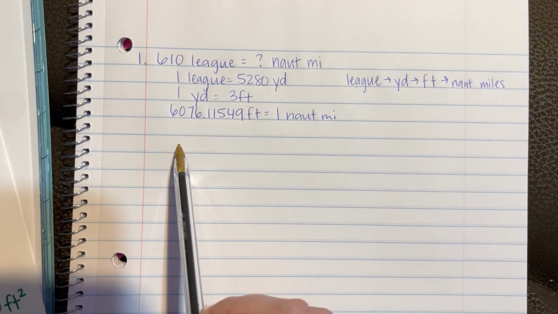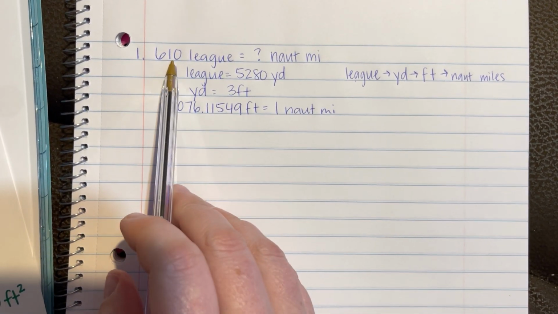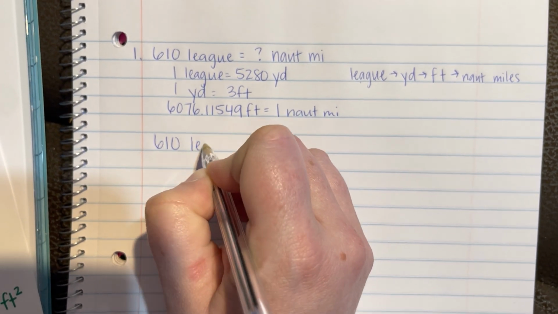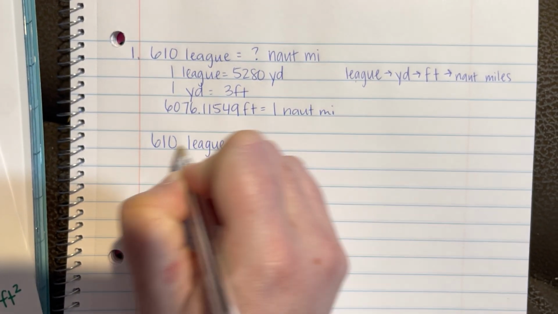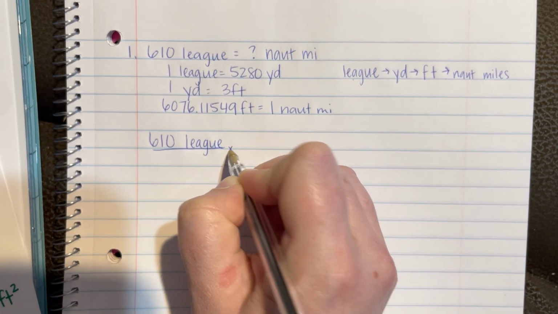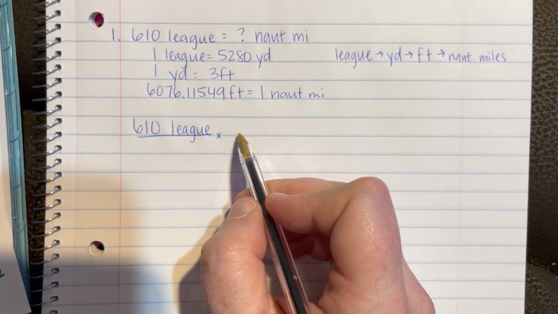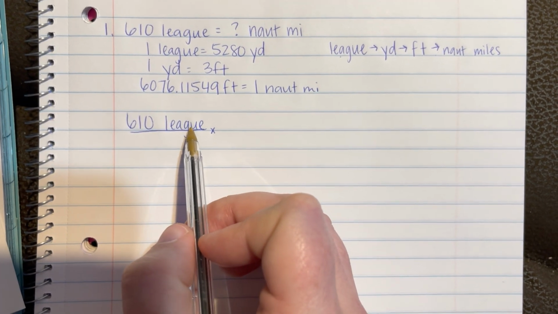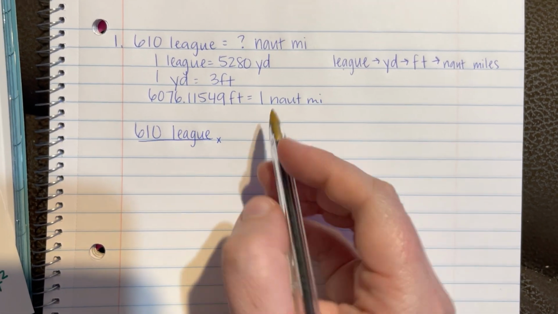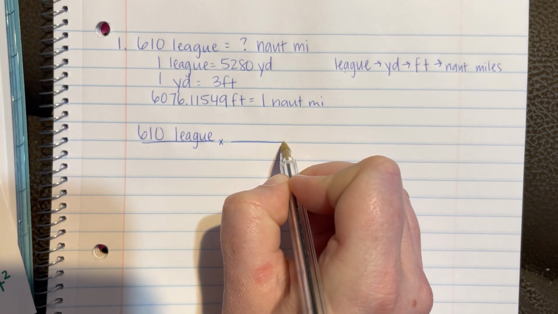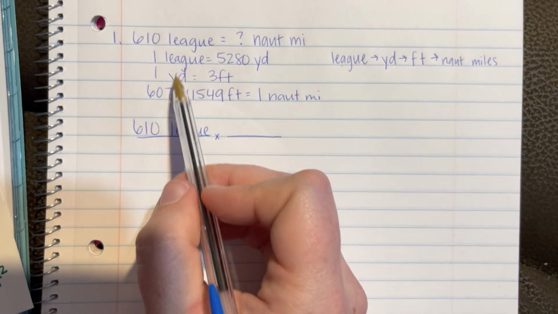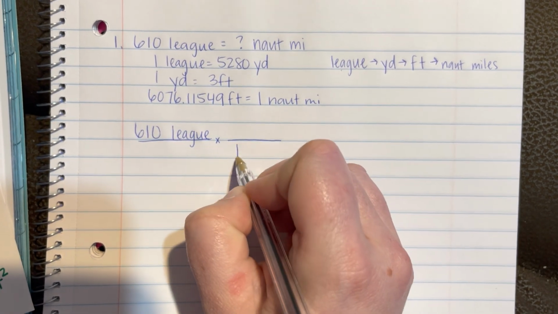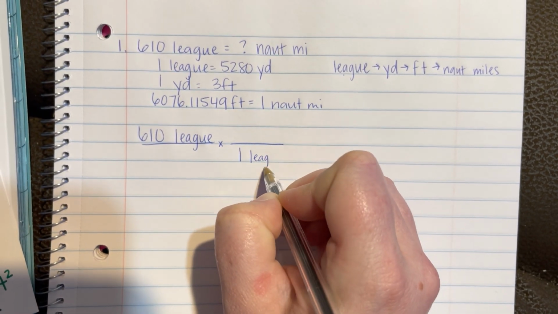Now I can start setting up my fractions to multiply across. So you always start with your given, that's 610 leagues. Okay, you can put that over 1 or you can just leave it. Either way is fine. Then whatever this unit is here, I need to cancel that out. It's on the top, so I would put it on the bottom of the next one. Okay, the only thing that I have here that has leagues in it is this one, and that's 1 league, so that's what goes on the bottom.